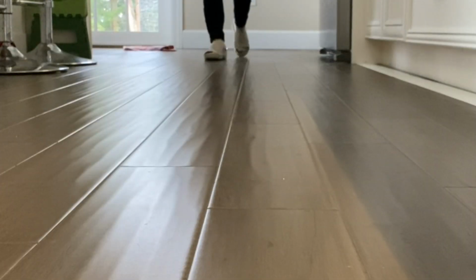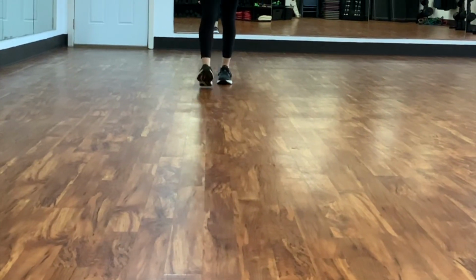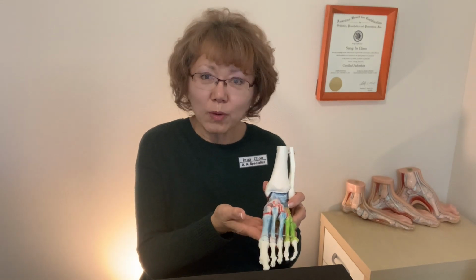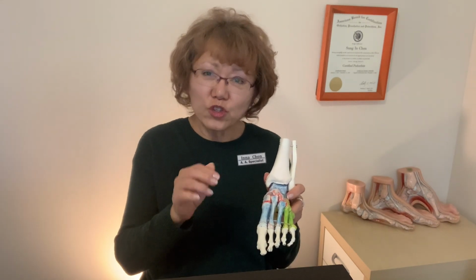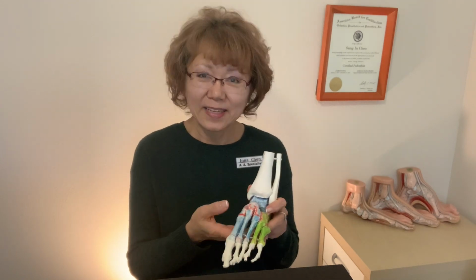See, the lateral side of the foot touches the ground first. Wrong walking. Whole foot bottom touches the ground at the same time. Correct walking. And in the next video, I will show you how sensitive the bottom of our foot is with subtle change of the weight distribution. You will be surprised. So bye for now.